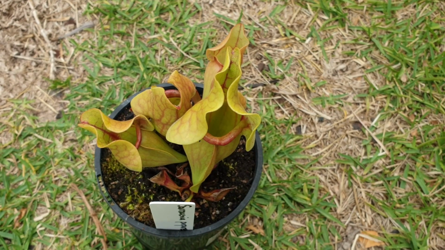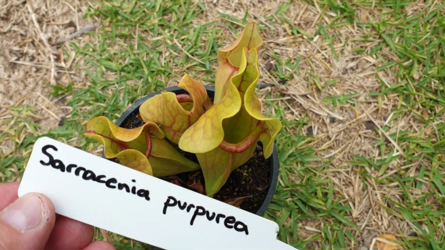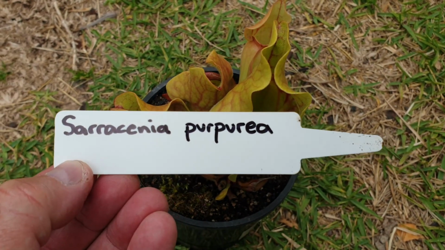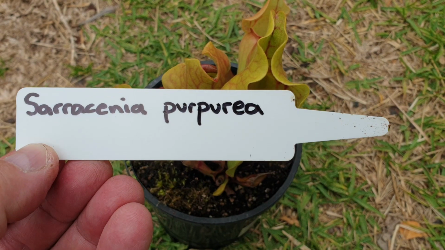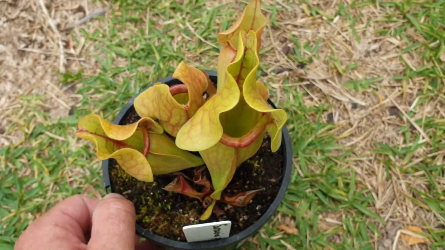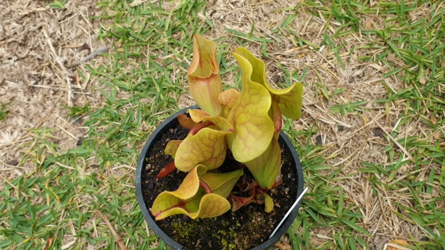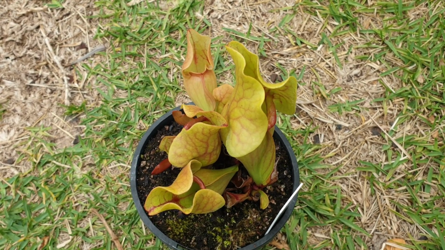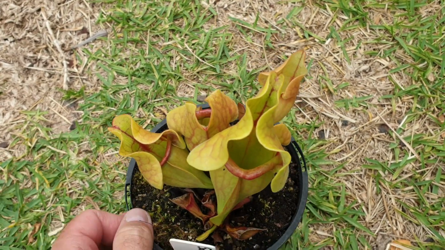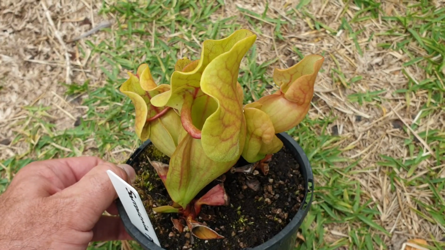So another species within the Saracenia genus is Saracenia purpurea. Now, as the name implies, the purpurea refers to the purple coloured pitchers. Now, this one of course isn't purple at all, but it just goes to show that there are differences of the colours within the species. And compared to the Saracenia flava, they're very, very different, as you can see, but very, very beautiful at the same time.